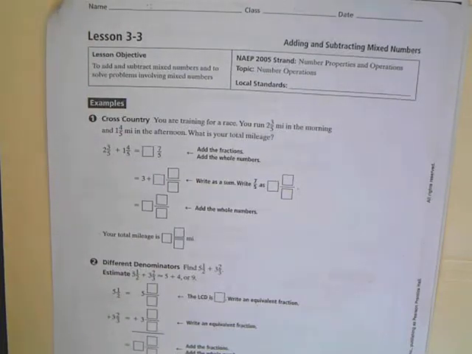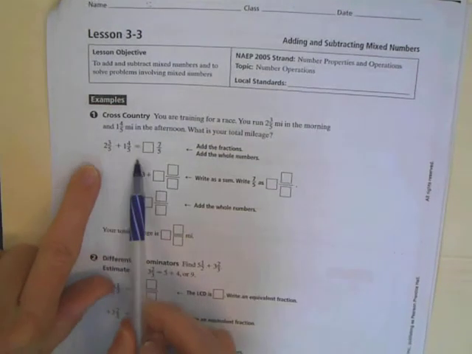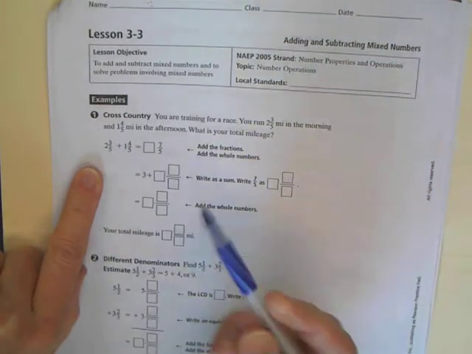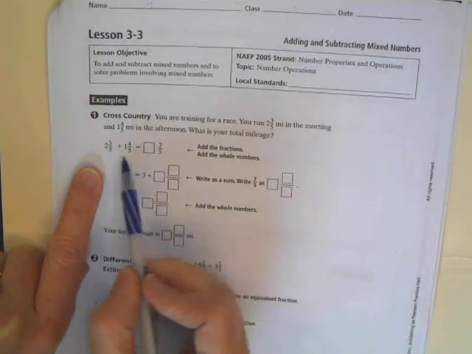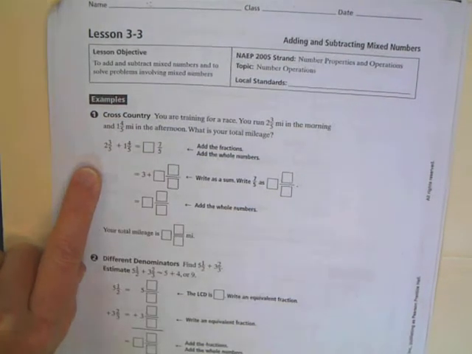So, our first question is, you are training for a race. You run 2 3/5 miles in the morning, 1 4/5 miles in the afternoon. What is your total mileage? So they have the problem set up for us here. Actually, a lot of times I do like to stack my problems vertically. In this case, since we have common denominators, it's just as easy not to.